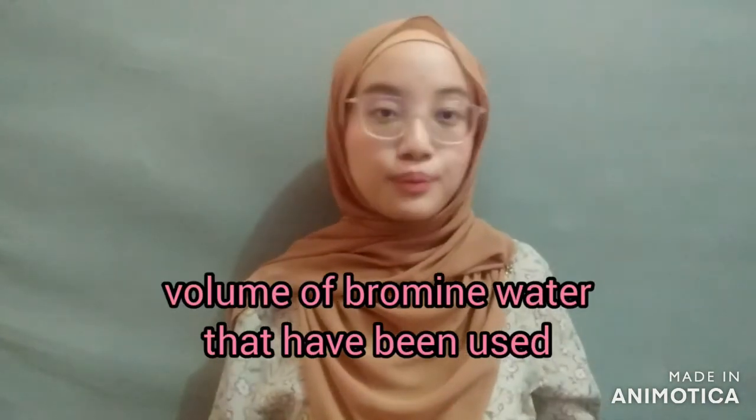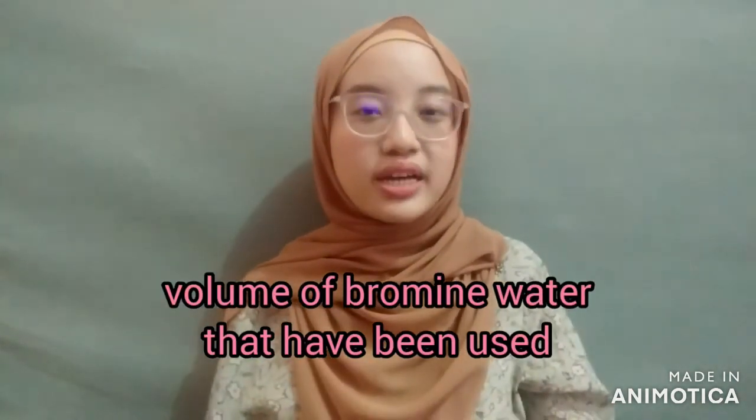Okay, so the result is based on the volume of bromine water that we used to decolorize the lipid solution until it turns slightly yellowish. In this experiment, we used 4 types of lipid samples, which are coconut oil, palm oil, corn oil, and sunflower oil. Among these 4 types of oil, sunflower oil is the one that used the most volume of bromine water to decolorize its lipid solution until it turns slightly yellowish.